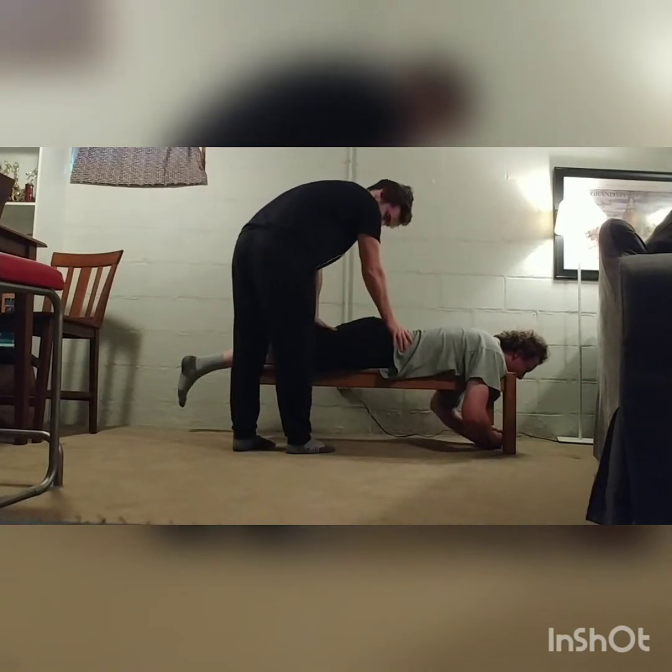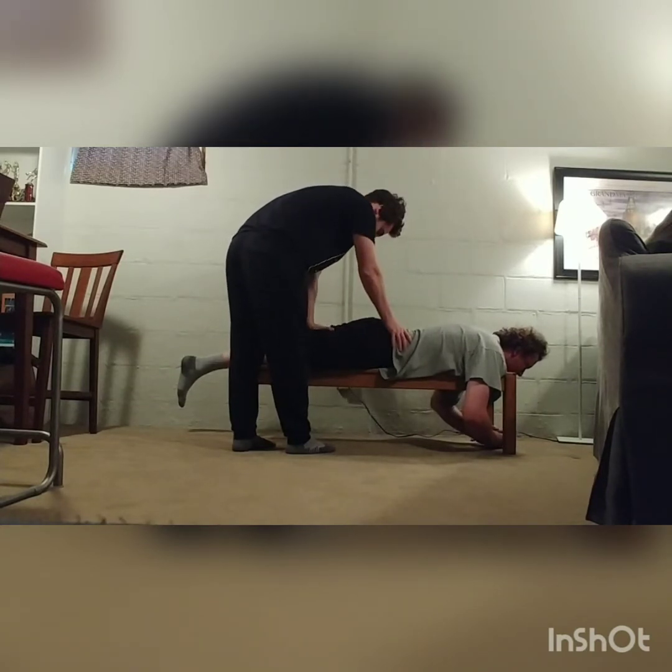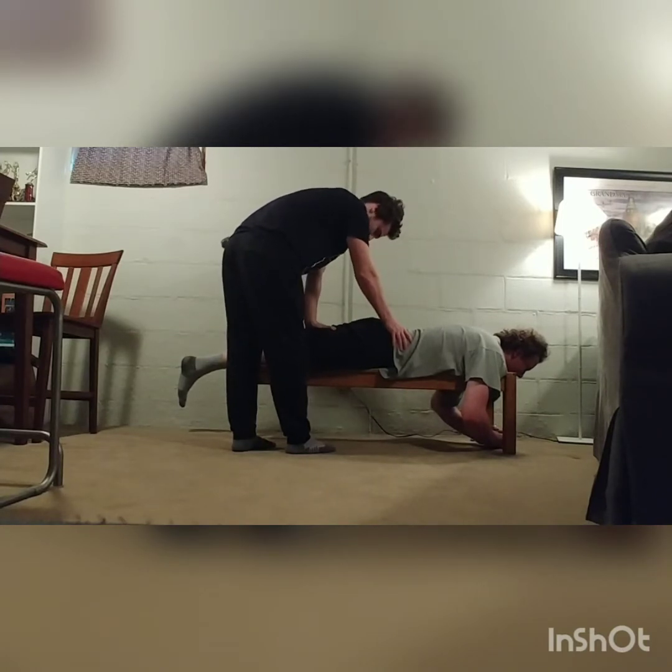Then they're going to be moving their hip into extension. That's going to be working their hamstrings, and this is meant to strengthen the hamstrings because they're underactive. We're just going to be applying force down as he fights the resistance.